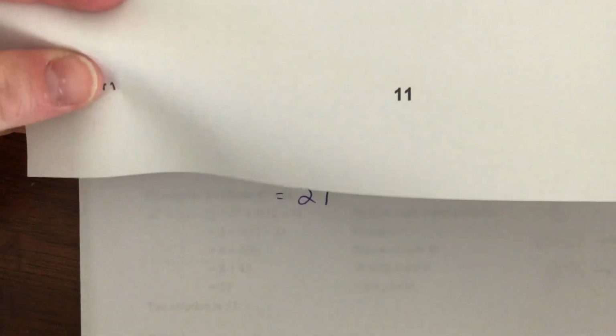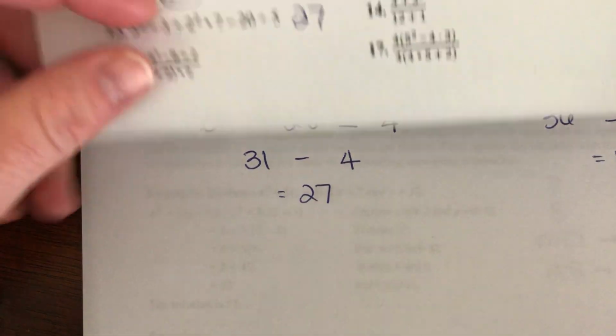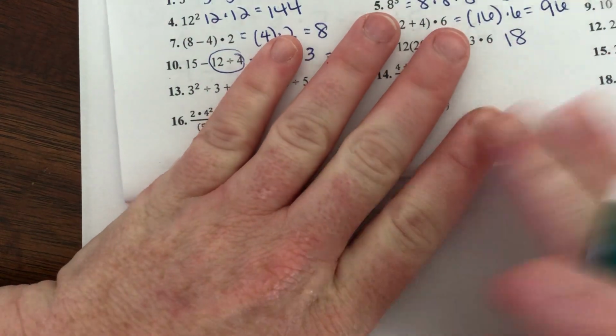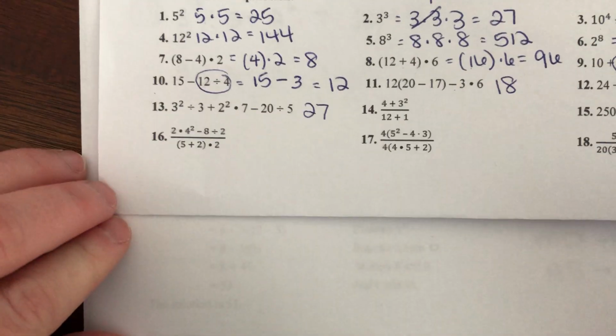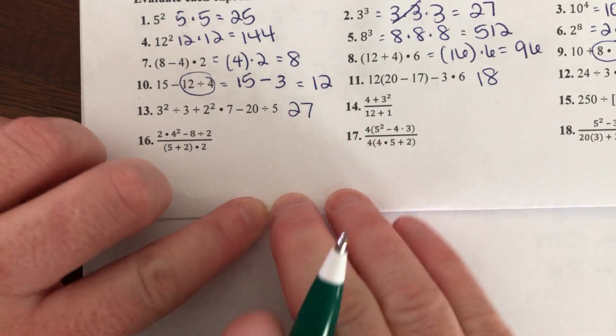I'll fold this real quick so I can... Don't look at my hands. Oh, they're so ugly. At least I have hands. I'm grateful.